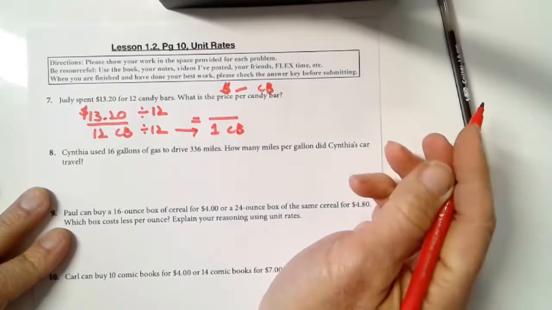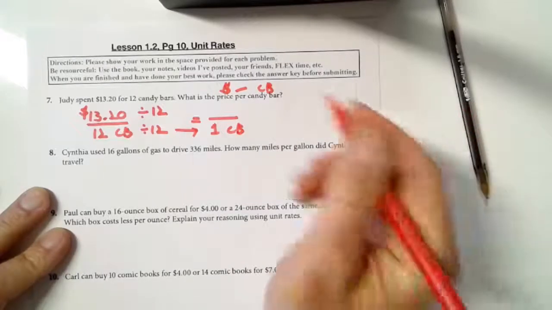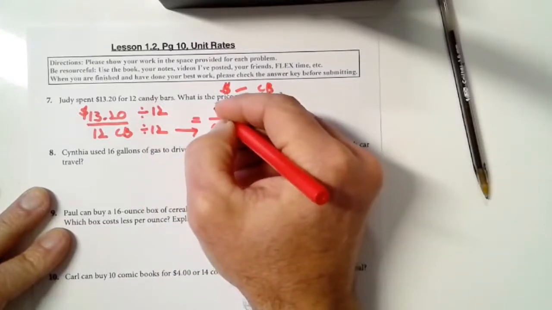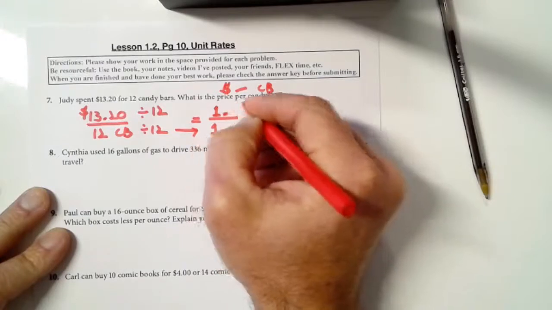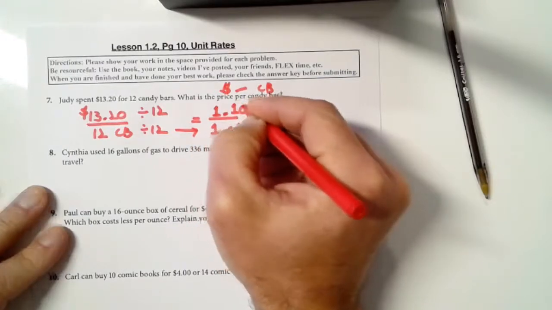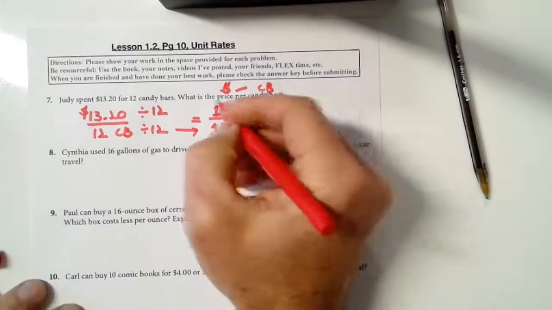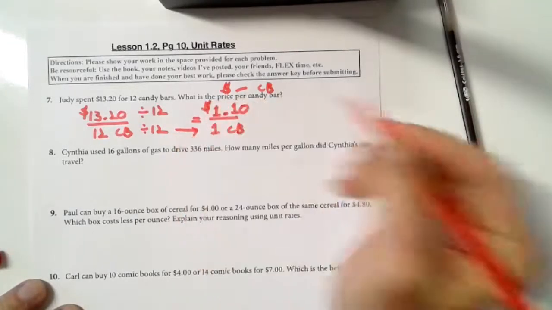Well, 11 of them. So we have $12 and another $1.20. I don't have my calculator in front of me, but you've got to trust me on that one.